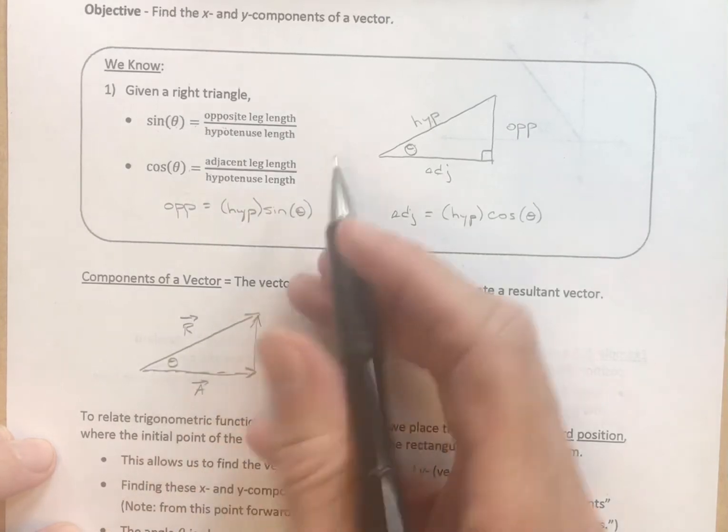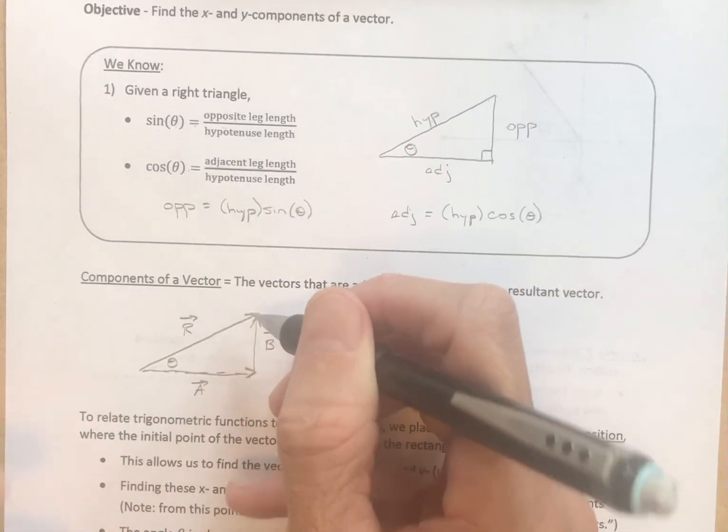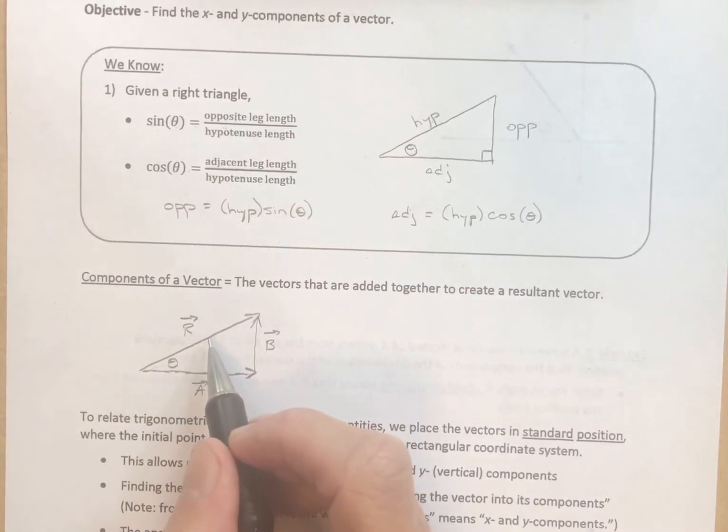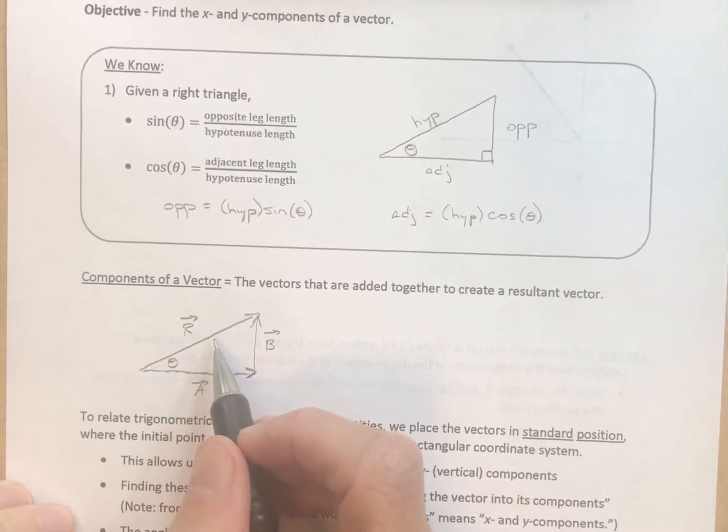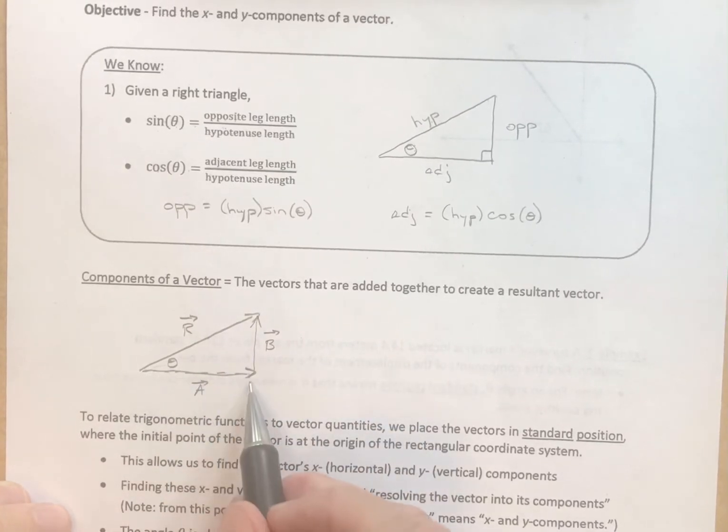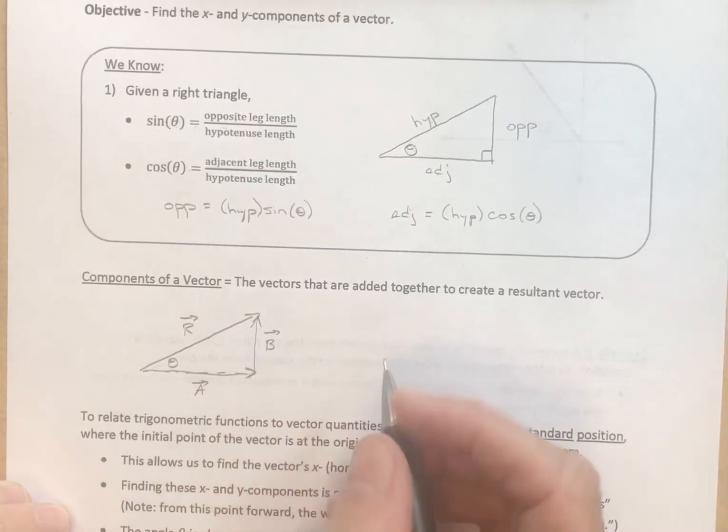Vector A could have been this way, and then B could have been this way. There are an infinite number of ways to get this resultant vector. You could have 2 or 3 or 4 vectors. We're going to focus on 2, and we're going to focus on vectors in the x direction and the y direction.